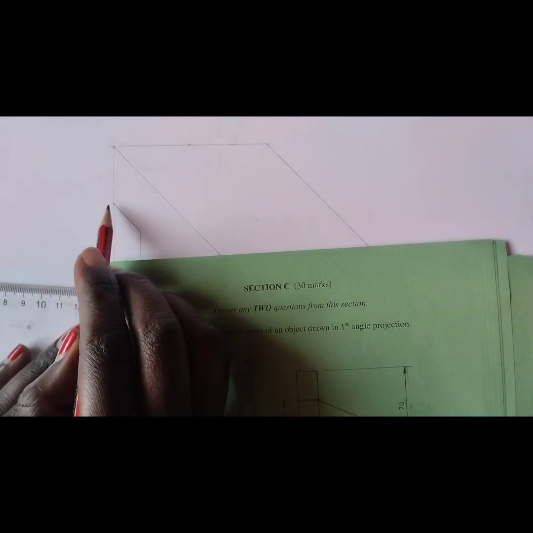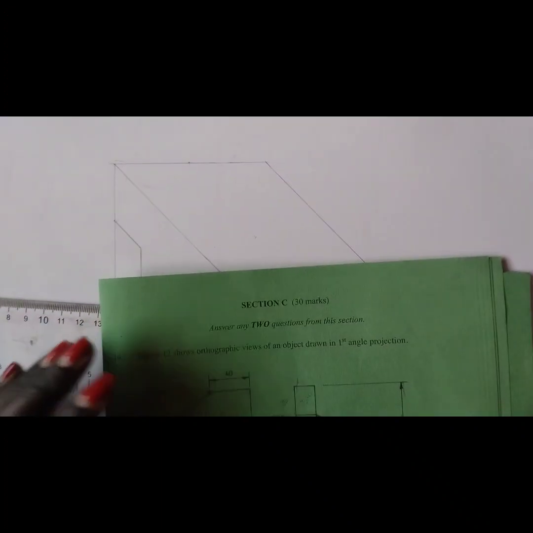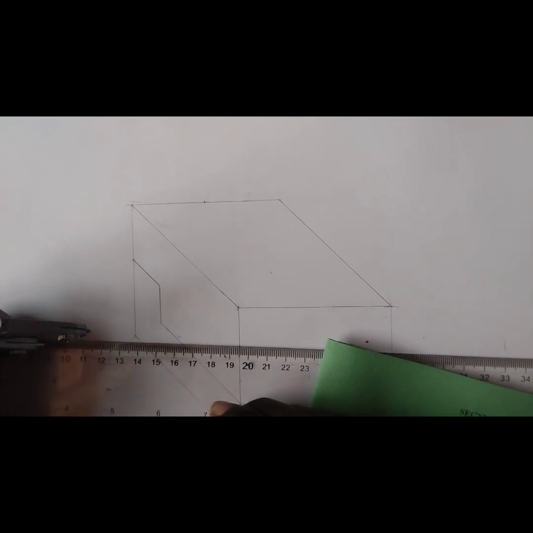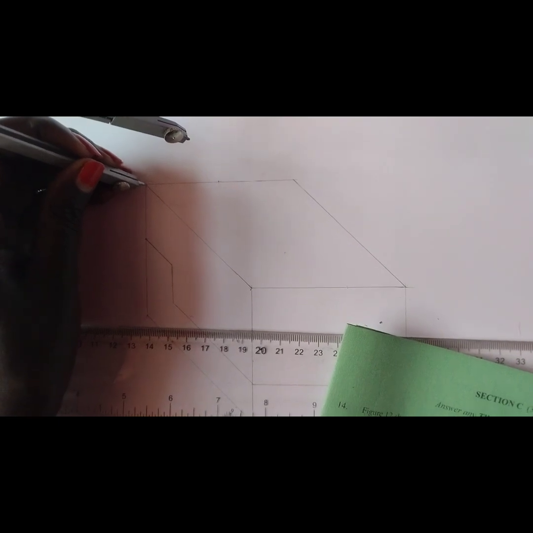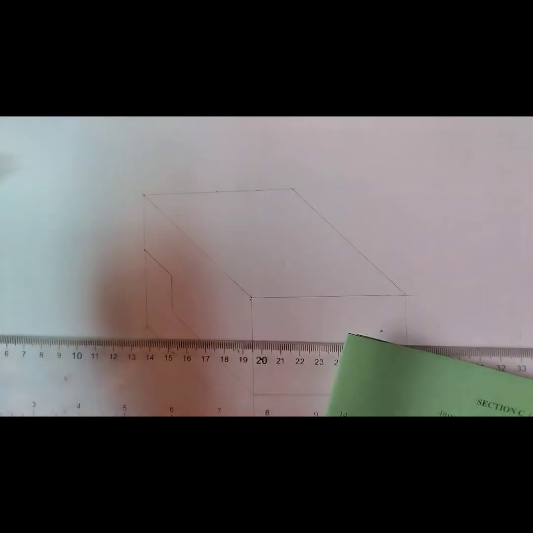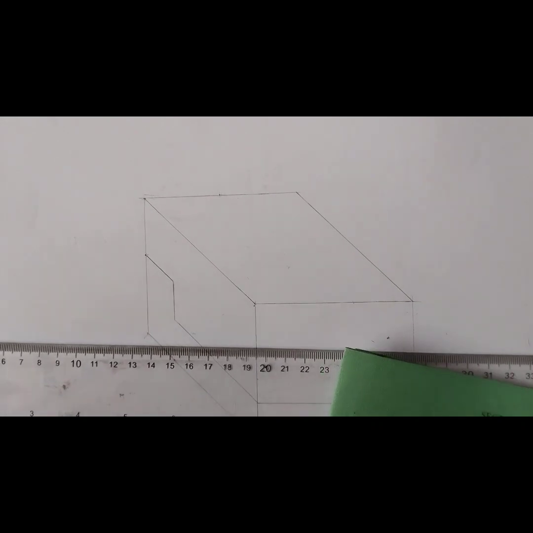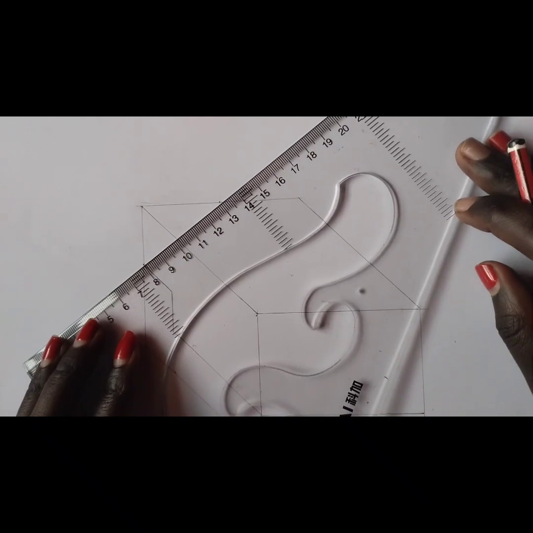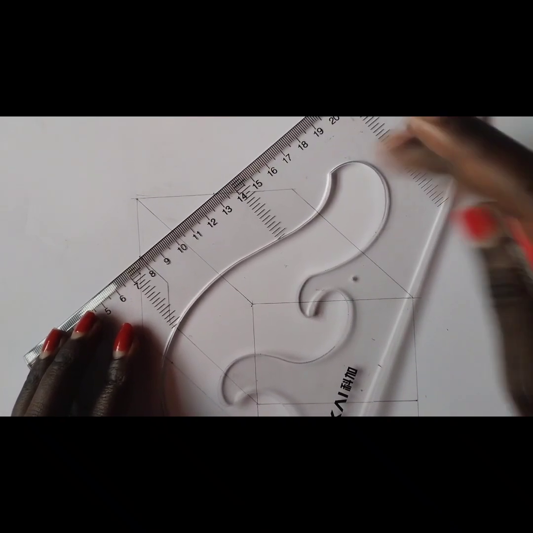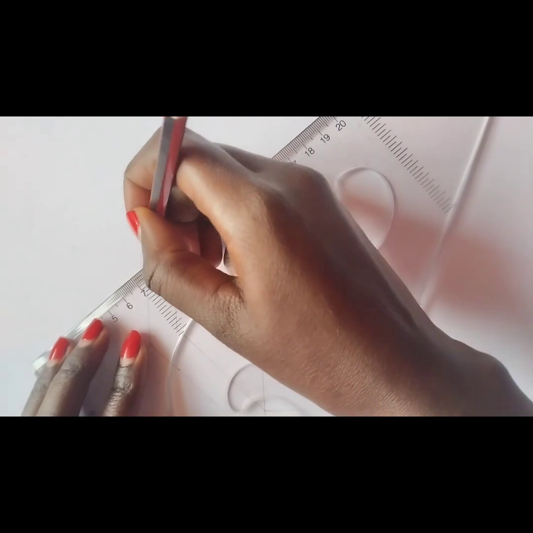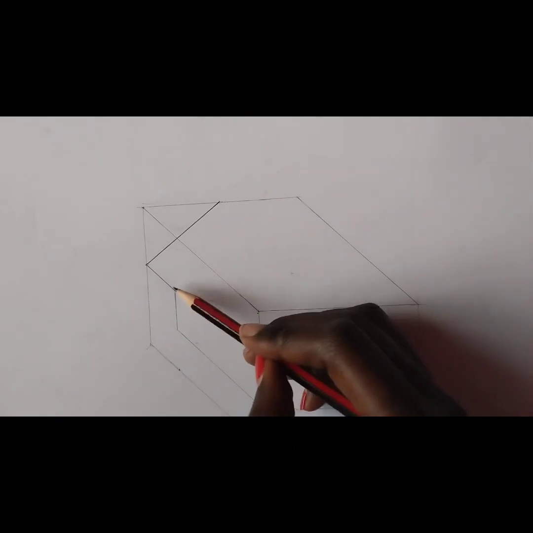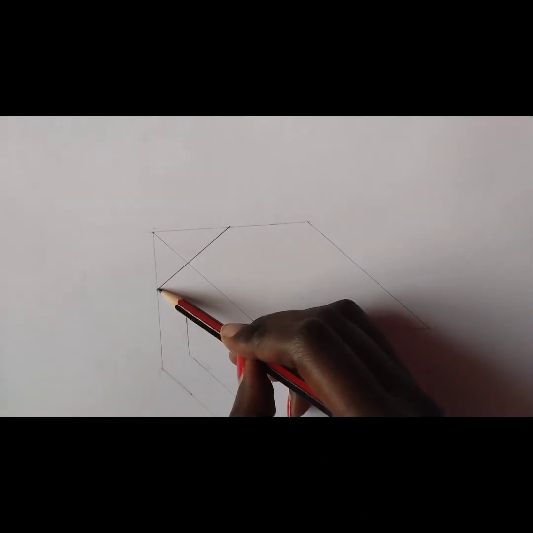And remember we have this one as 20 millimeters. So I'm going to measure that 40. So we have that 40. I have that 40 in my plan. So I'm going to join to show you that slant height. So I have that line. Now from this other point, we want to measure a line same as this.